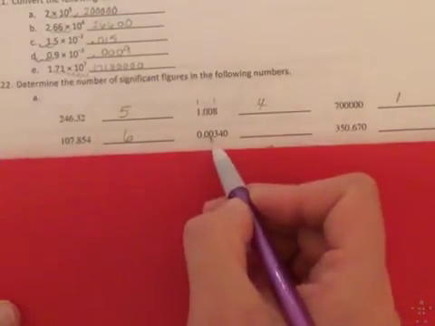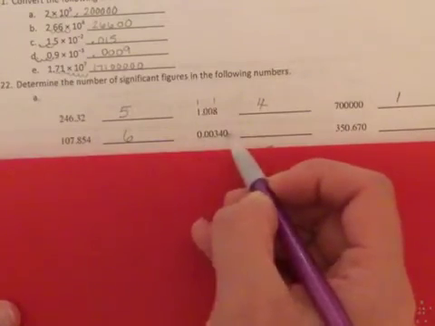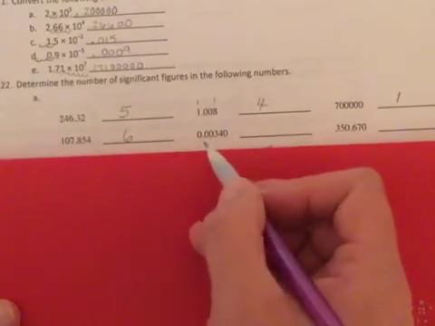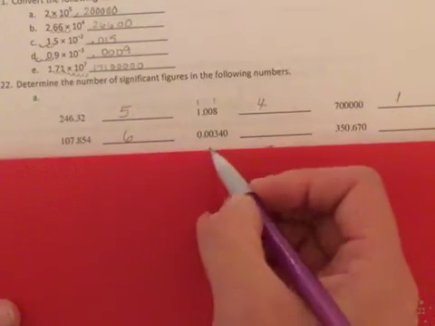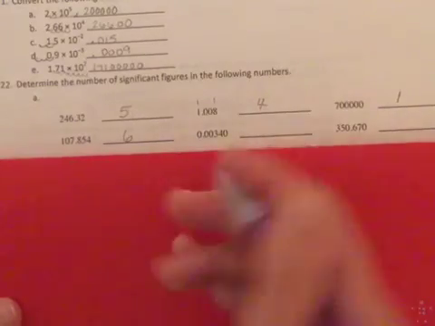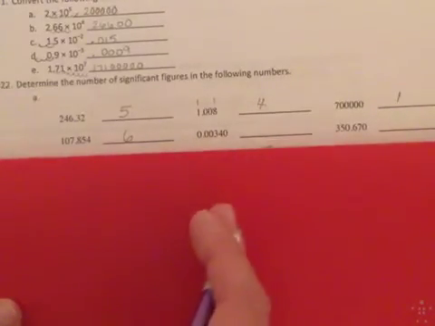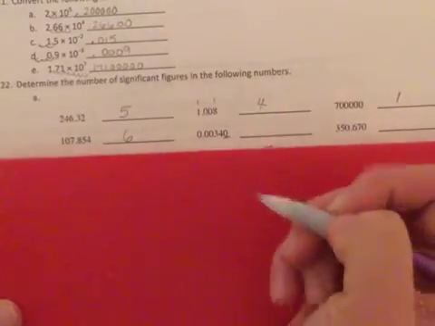Now I've got a couple of zeros here. It's a few in the front and 1 behind. So are any of them sandwiched? No. Are any of them to the right of the decimal? Yes. 1, 2, 3 of them are. So if they are to the right of the decimal, then you ask yourself, are they final? Only that one is final.